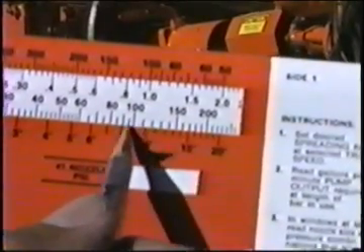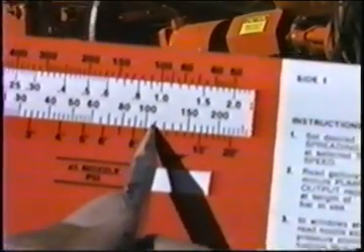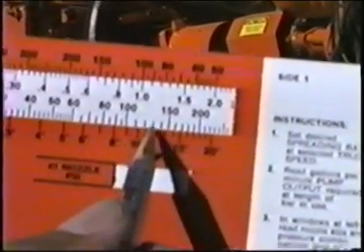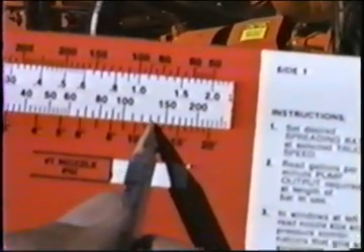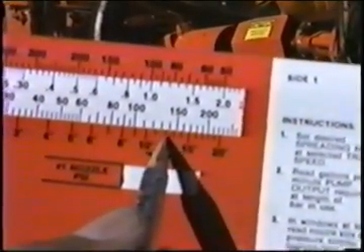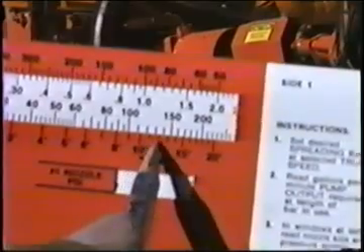If we go across this scale, we read it 100, 110, 120, 130, 135 right there over the 12 mark. That is 10, 11, 12.